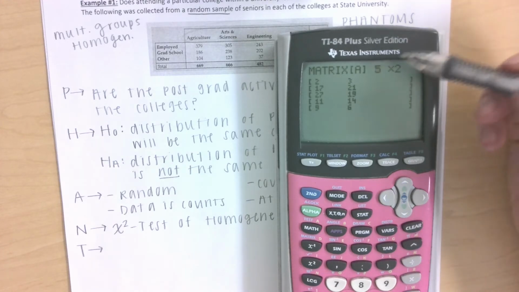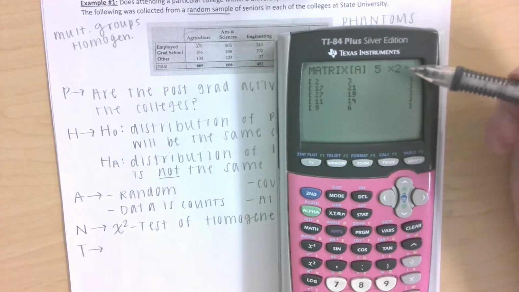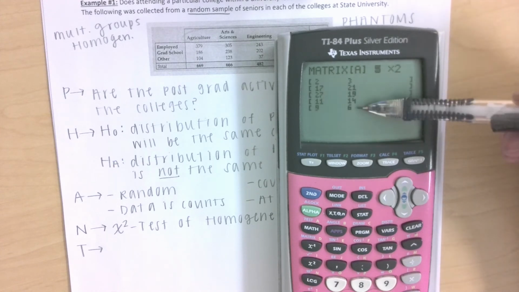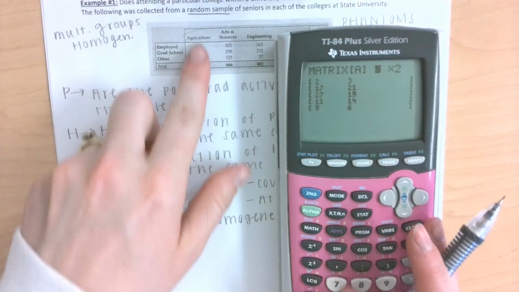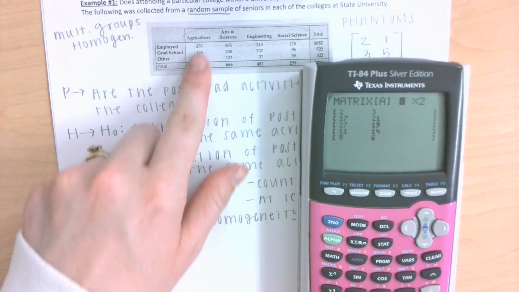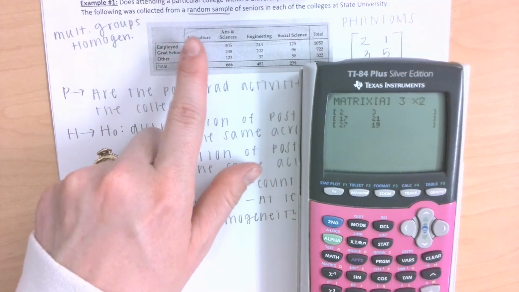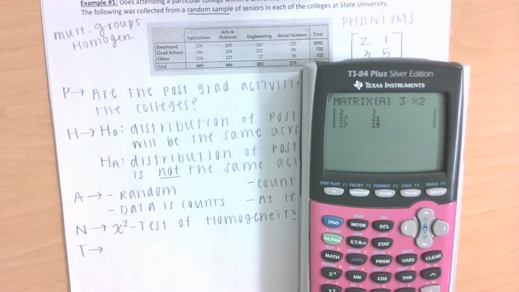Right now, mine is a 5 by 2 matrix, which means I have 5 rows and 2 columns. Looking at my data here, I need 3 rows, so I'm going to change this to 3, and I need 4 columns.